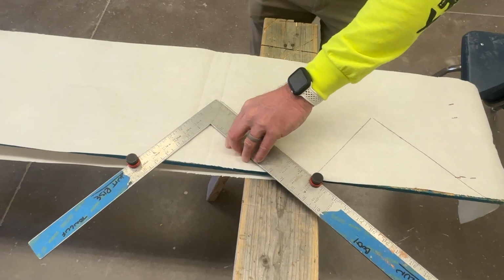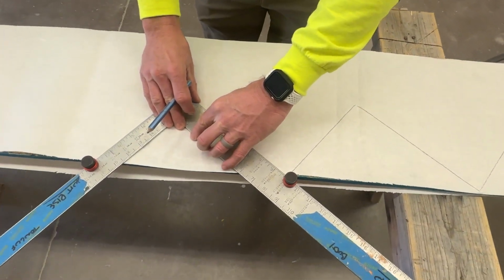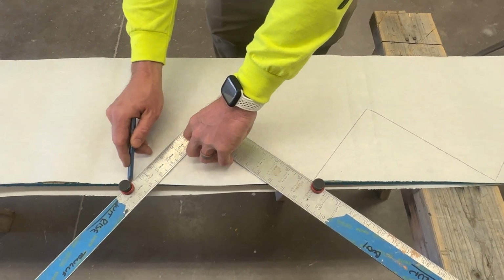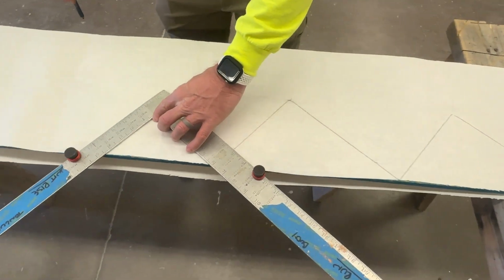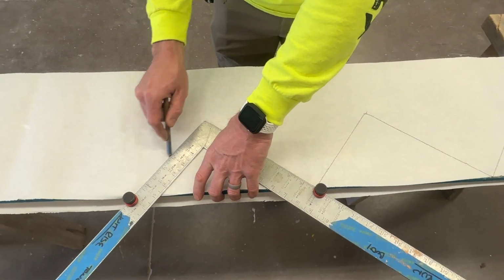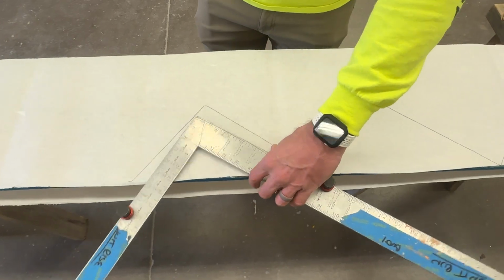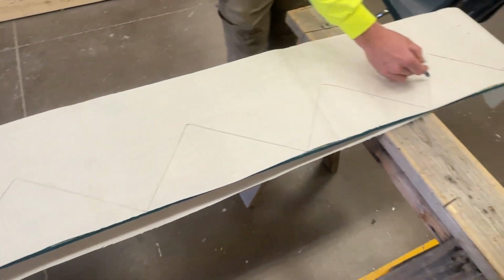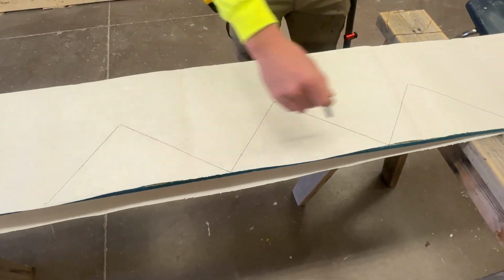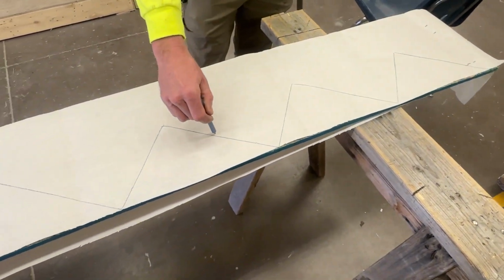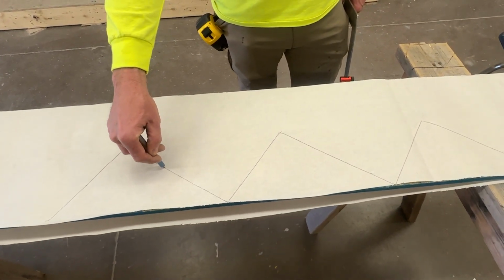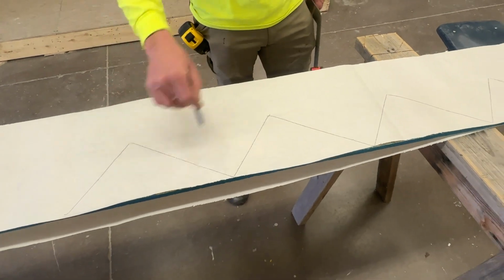2 rises, intersect the points. 3 rises, intersect. 4th rise. So 1 rise, 2 rise, 3 rise, 4 rises, 1 run, 2 runs, 3 runs. 1 less run than rises, okay?